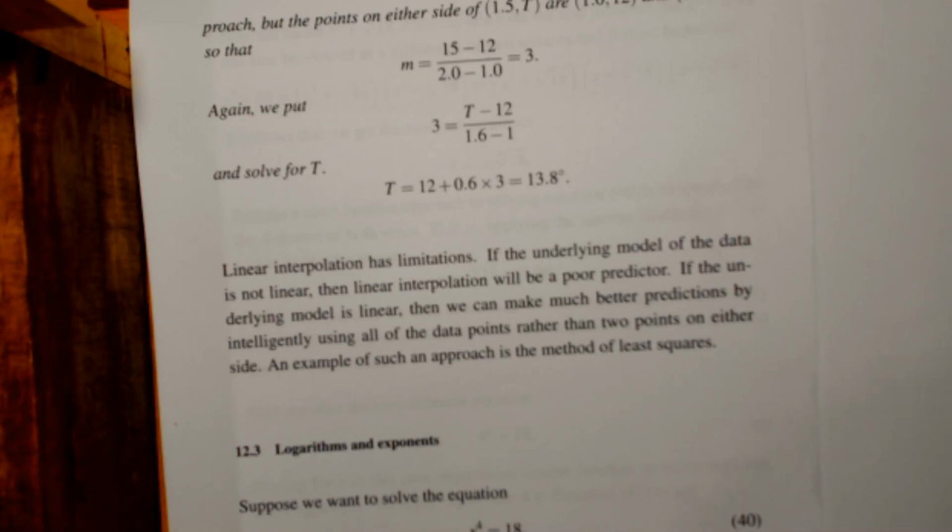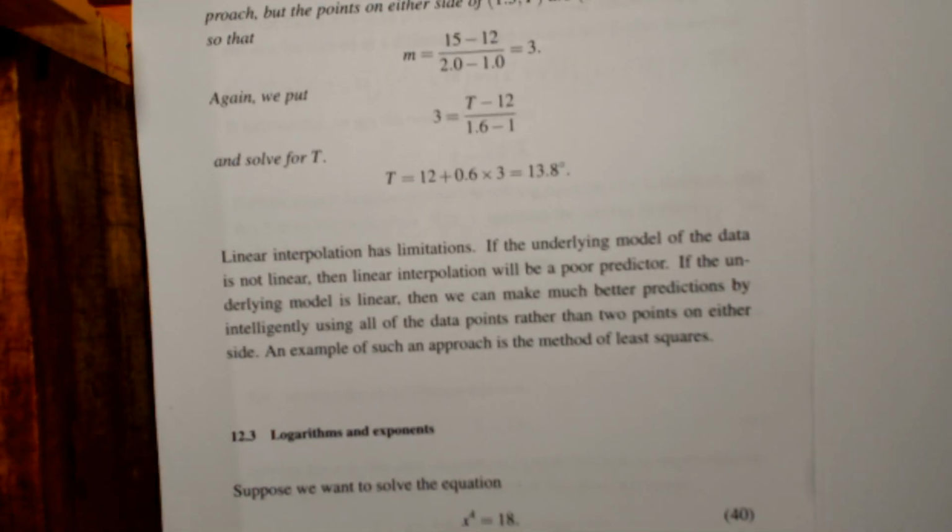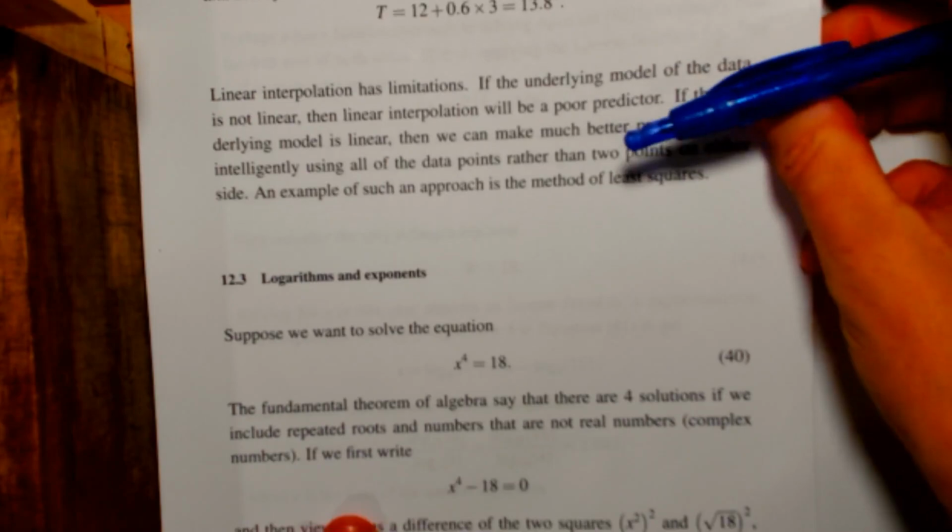So like I said earlier, this approach has some pretty severe limitations. That being that it only takes into account the 2 neighbors on either side. And a much better method would be to use least squares, so that you take in all of that information and the effect of some outliers are minimized then. Alright, let's move on to our next topic, logarithms and exponentials.